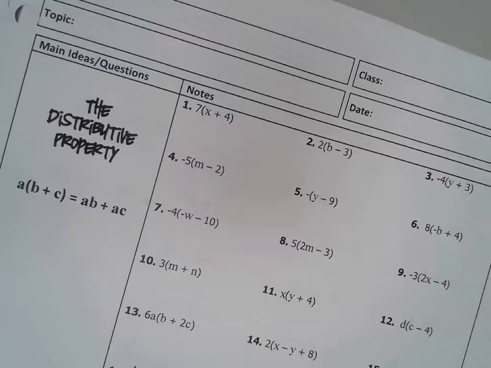Perfect. Okay, so what we're going to look at, we're going to combine like we did Friday with the distributive property. So I think it should be relatively pretty good.